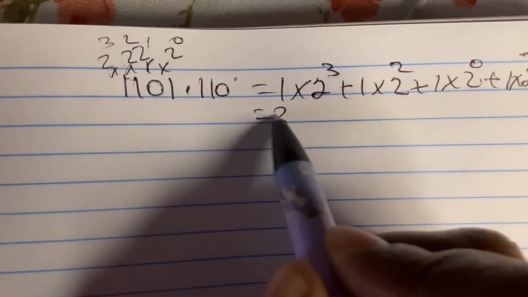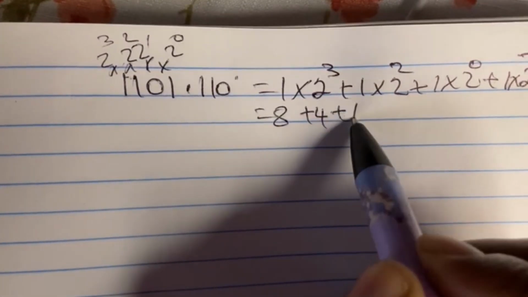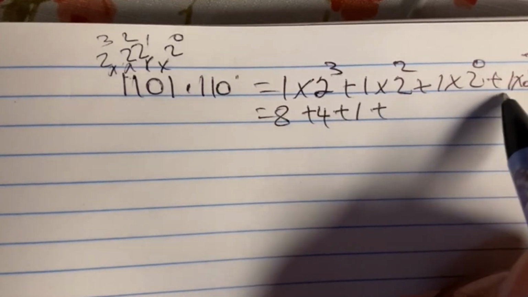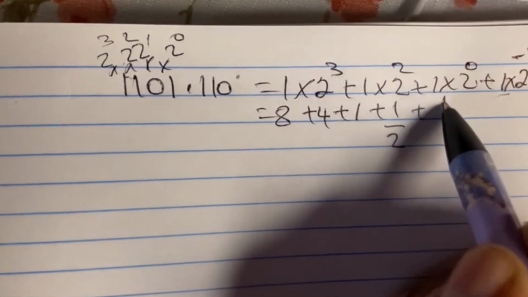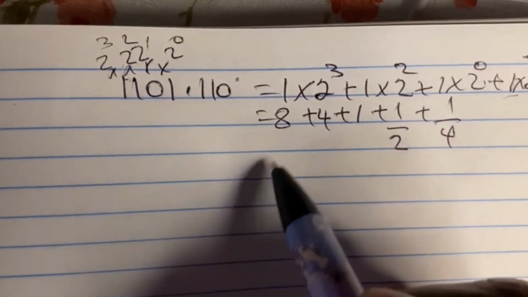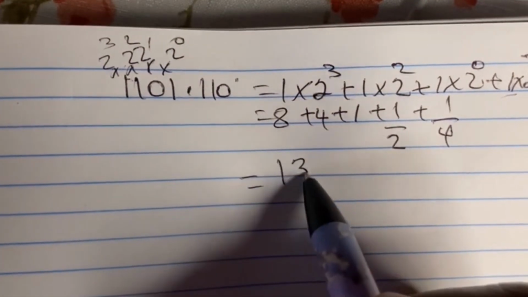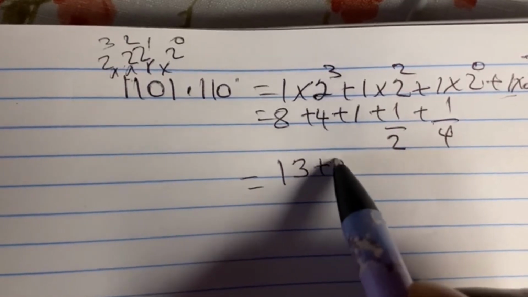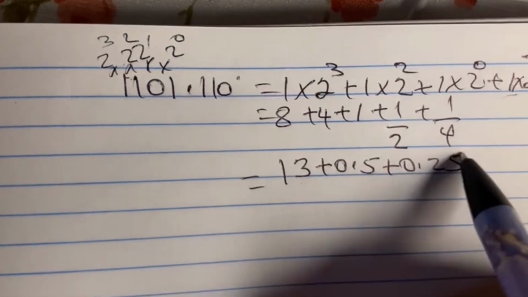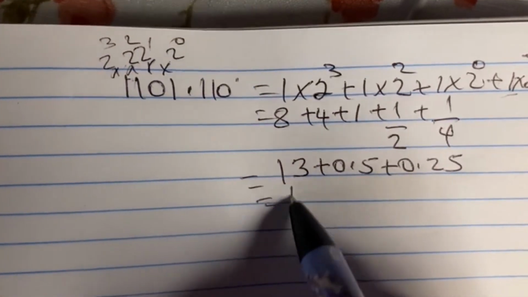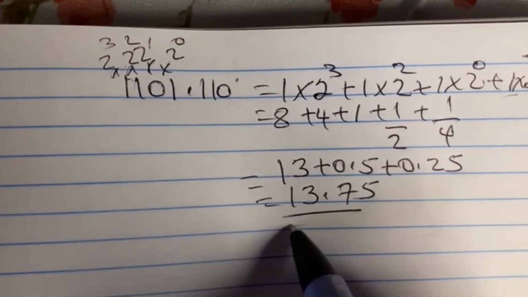1 times to the power of 3, 8, to the power of 2, 4, to the power of 0, 1, to the power of -1, 1 over 2, to the power of -2, 1 over 4. So 8 plus 4 is 12, plus 1 is 13, plus 0.5 plus 0.25. So this will be 13.75.